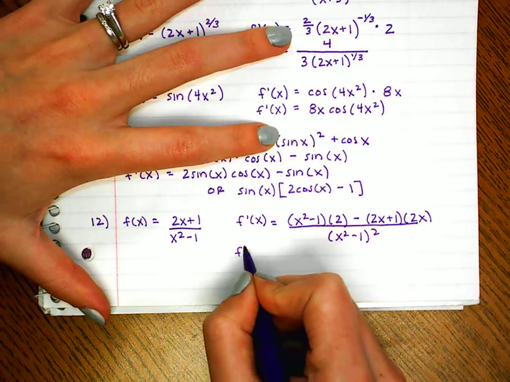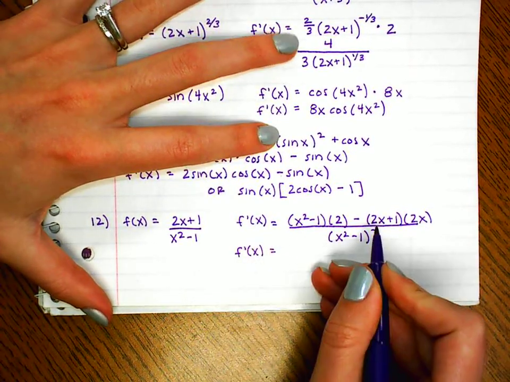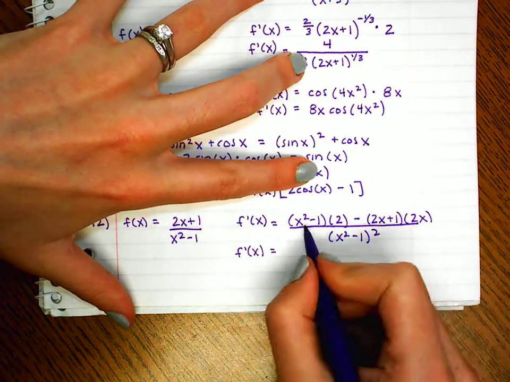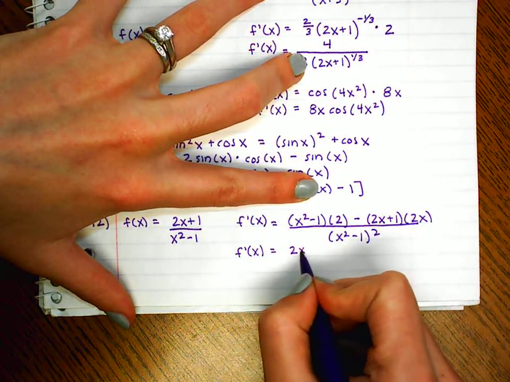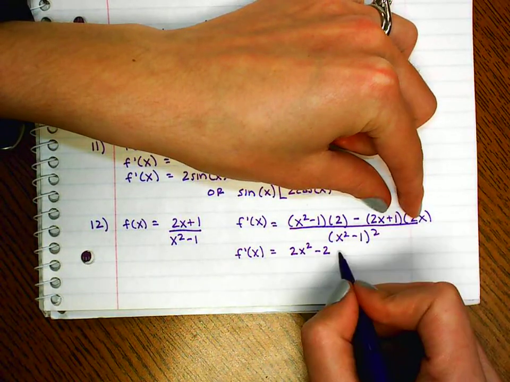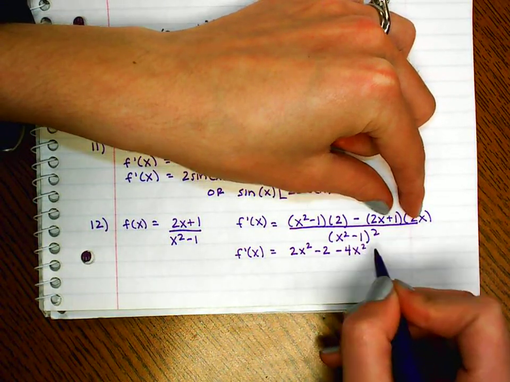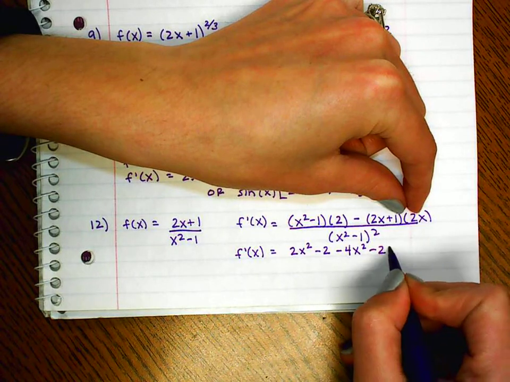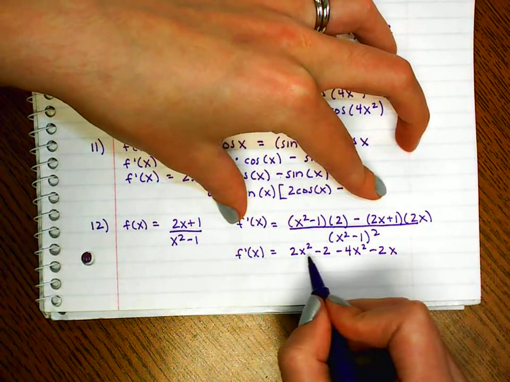Let's rewrite this just a little bit. We're going to have a 2x squared minus 2. This is going to be a 4x squared, so minus 4x squared. This is going to be a 2x, so minus 2x over stuff.